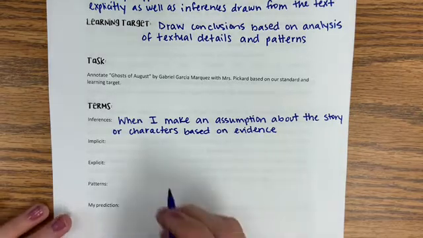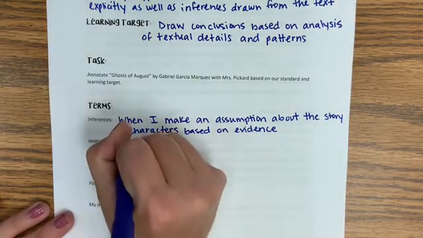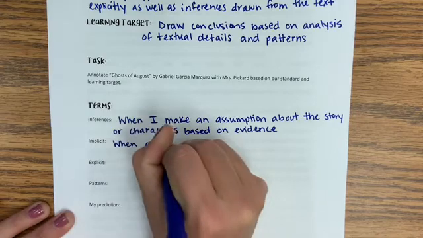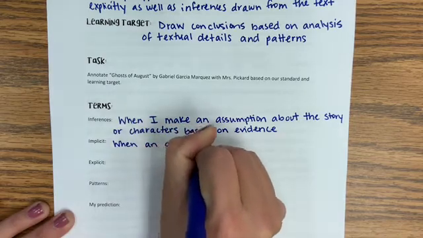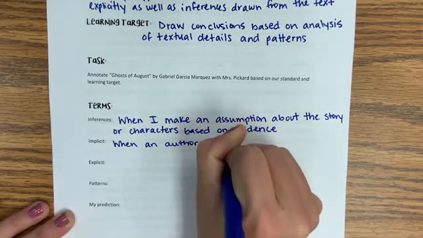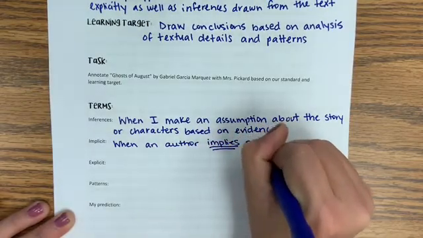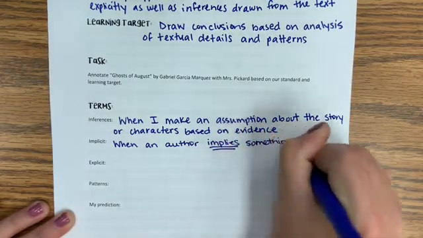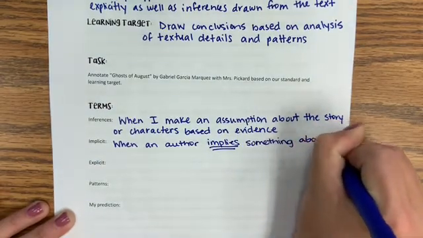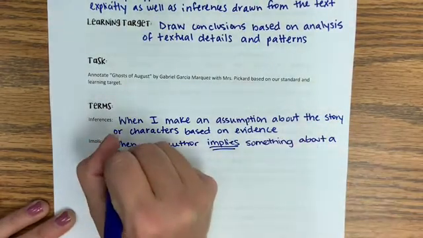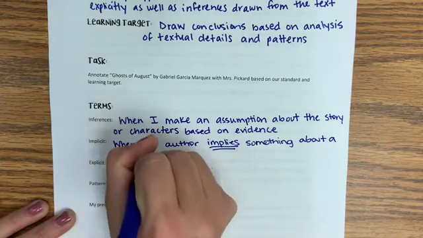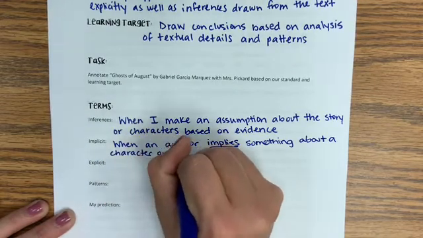Implicit is when an author implies something about a character or the story.